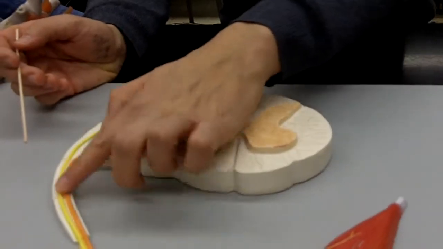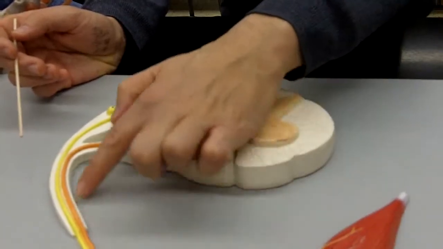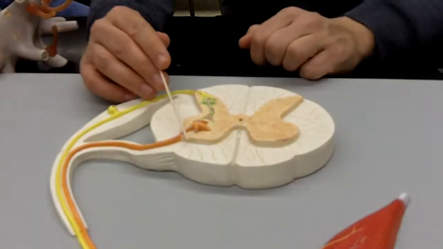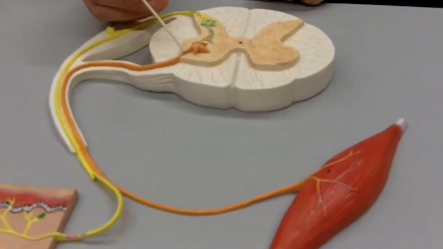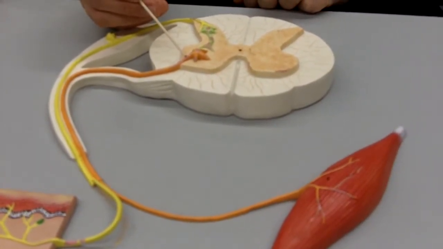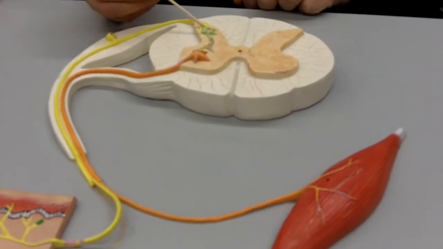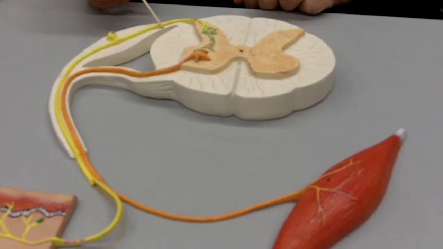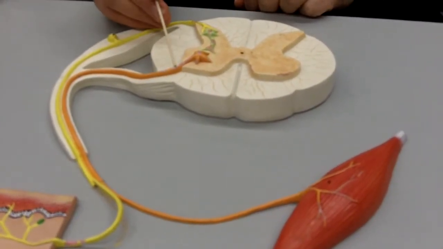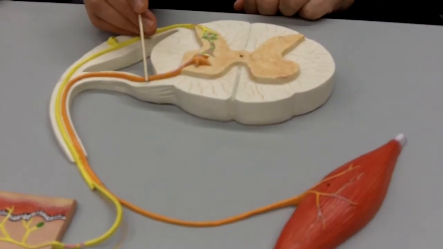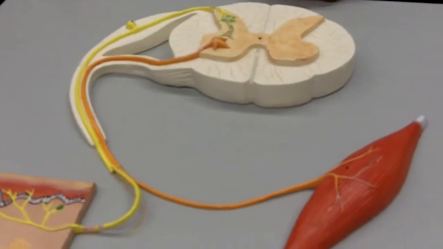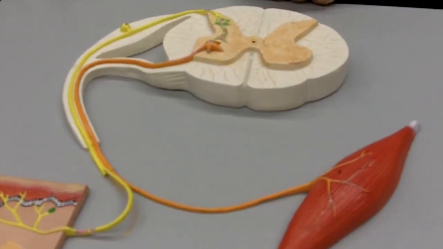This is considered an efferent neuron, or a motor neuron. And notice where it exits. It exits out of the ventral side, out of the ventral gray horn. So the pseudo-unipolar neuron is going to enter on the dorsal side, and the motor neuron is going to exit on the ventral side.